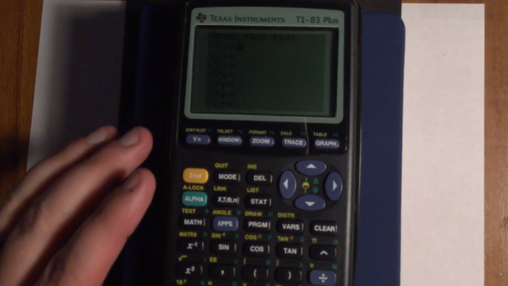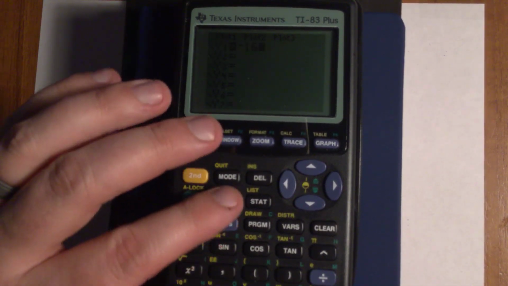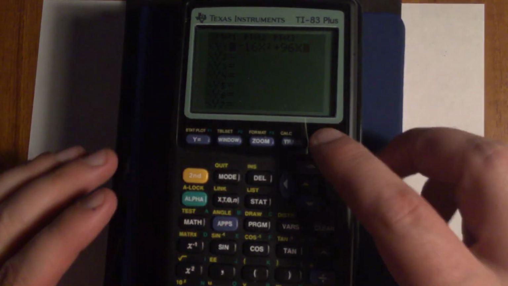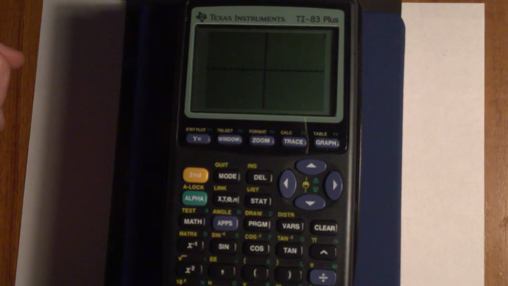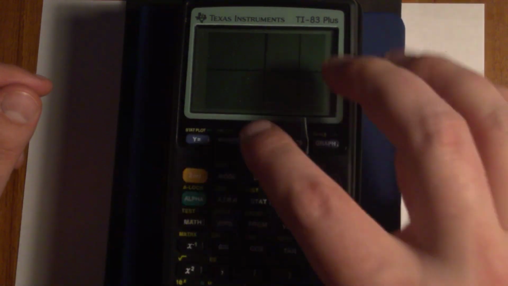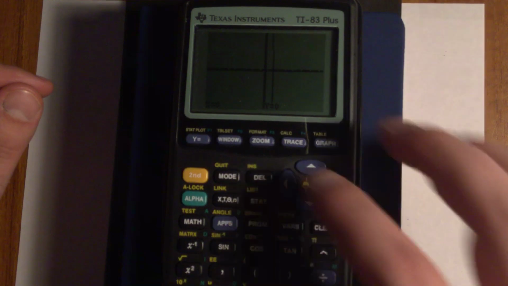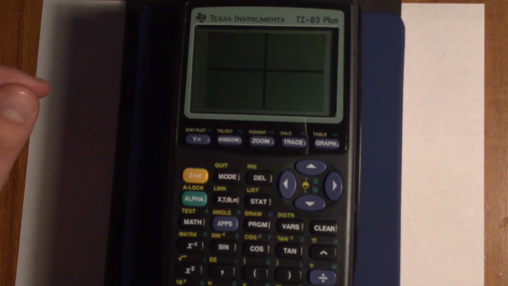Alright, so the first one. Y equals negative 16x squared plus 96x. Can I graph it? It's kind of hard to see. I'm going to zoom out so you can see the arc of this thing. I'm going to zoom out again. It's pretty steep.